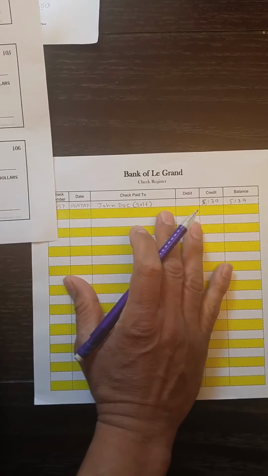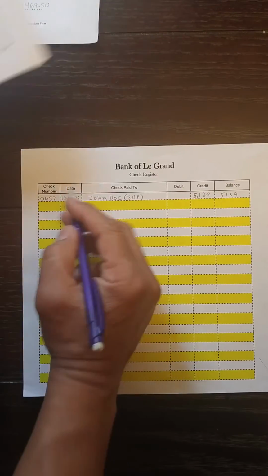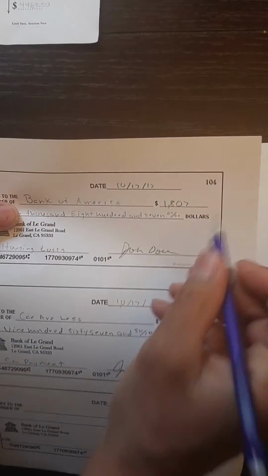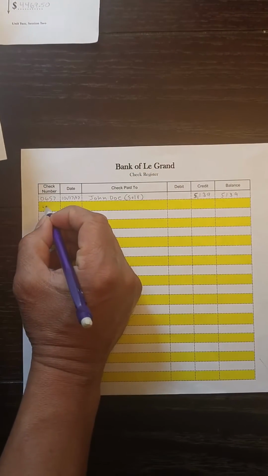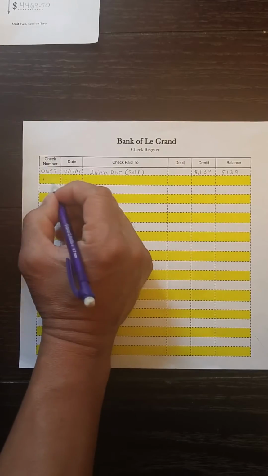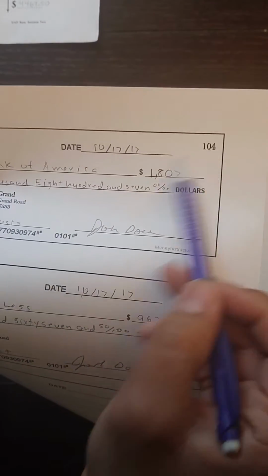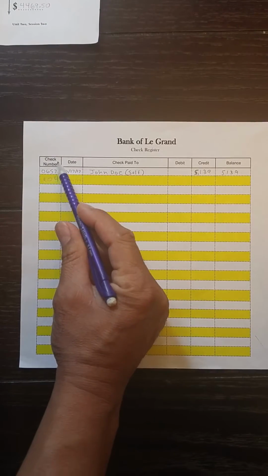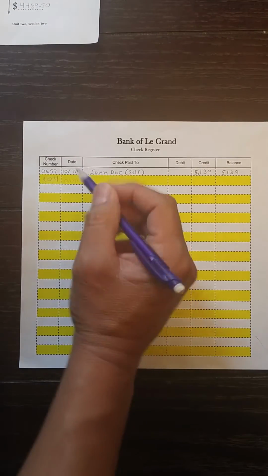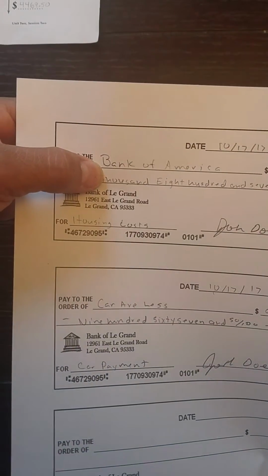Next thing is you're going to go to your ledger, which is what this is. And you're going to write down the check number, check 104. Okay, remember, check 104. And it was to Bank of America.